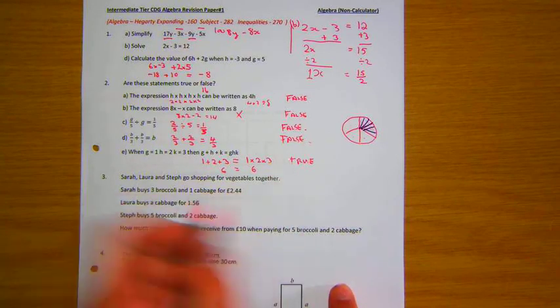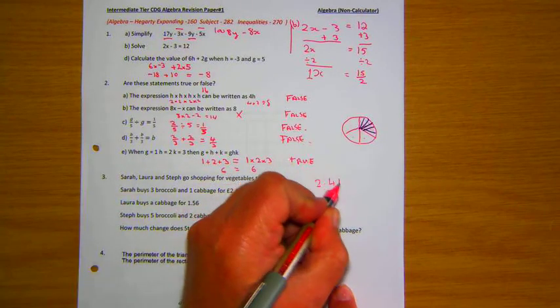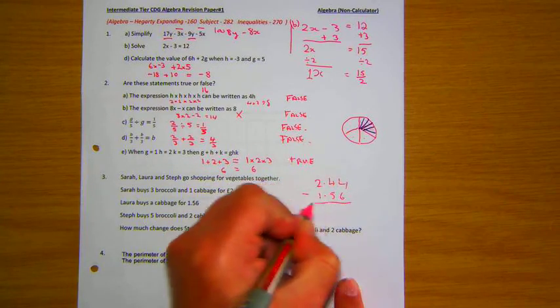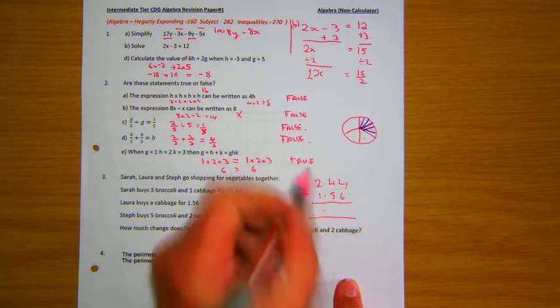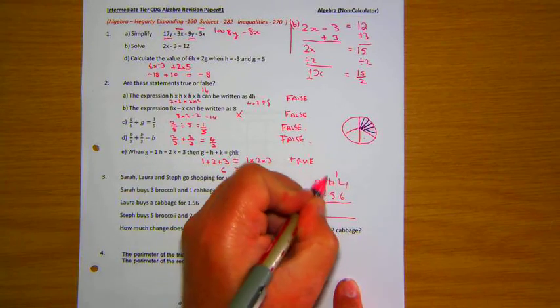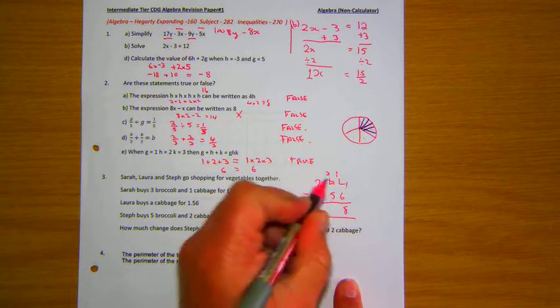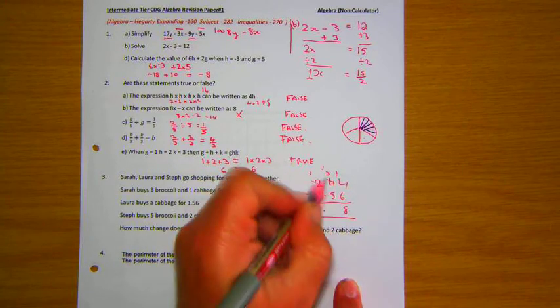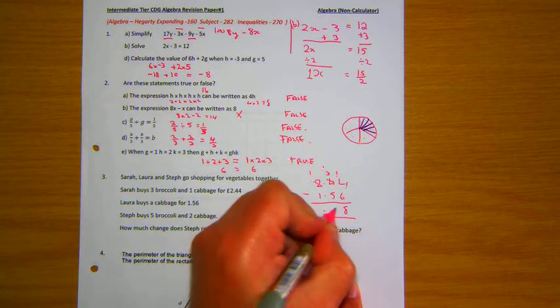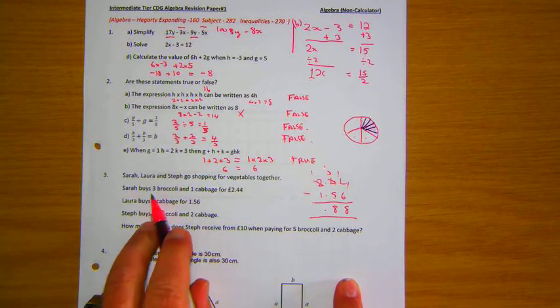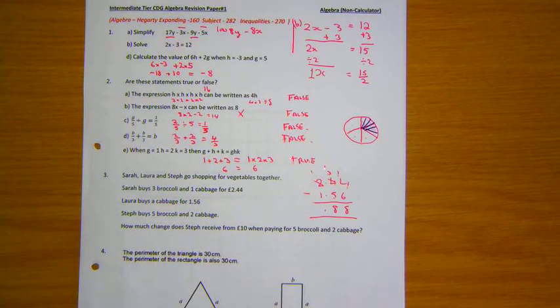So 3 broccoli, so if I do £2.44, take away £1.56, so I can't take 6 from 4, so I take 6 from 14, which is 8. I can't take 5 from 3, so I take 5 from 13, which is 88. So the 3 broccoli cost 88 pence.